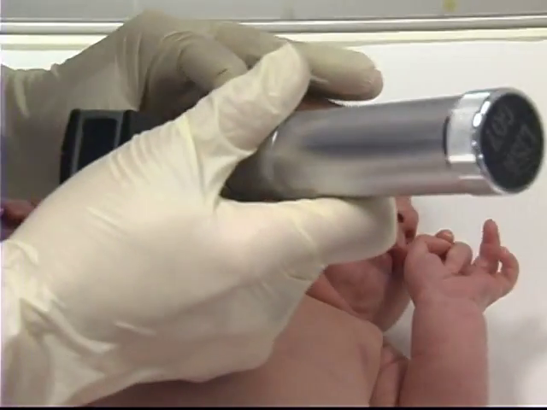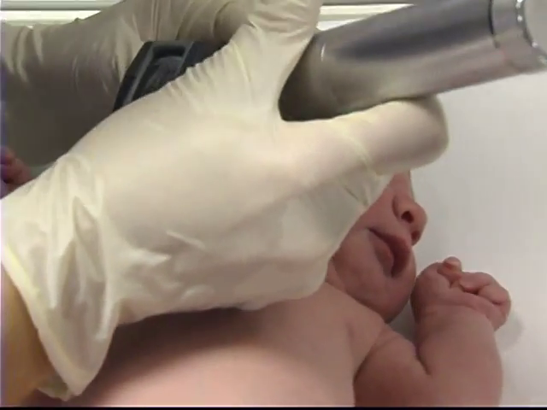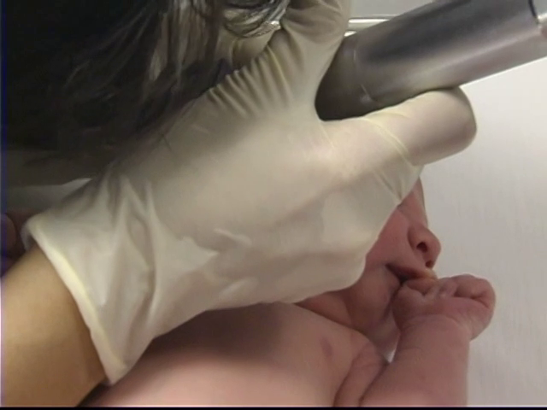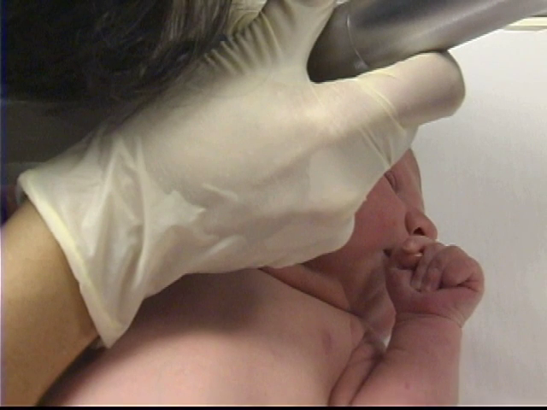It is common for vernix and maternal blood to be present in the canals, but in the majority of infants, some portion of the tympanic membrane is usually visible. For older infants, the tympanic membrane should be visualized and middle ear landmarks noted.